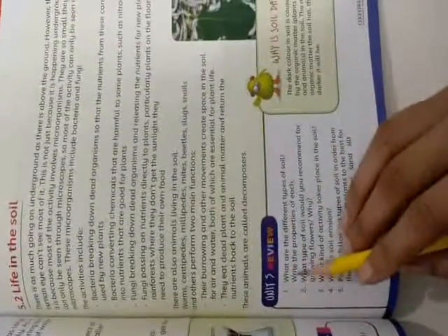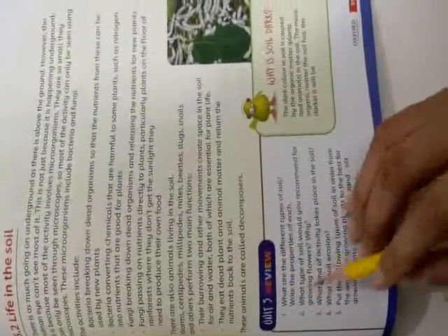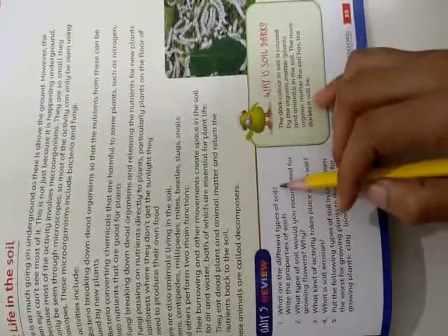Now we are coming towards the exercise. We are done with question number 1, different types of soil and their properties. Now coming towards question number 2, what type of soil would you recommend for growing flowers? Why?